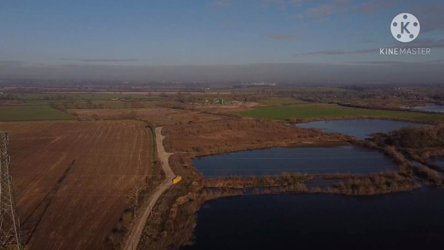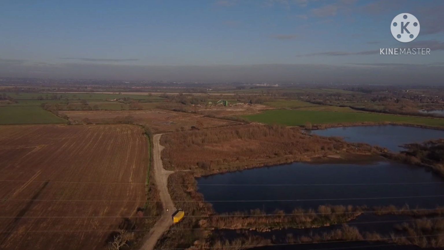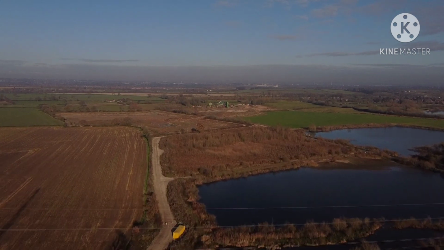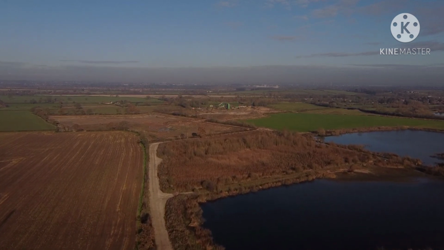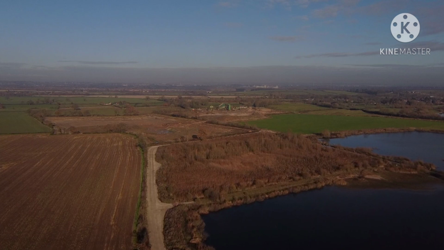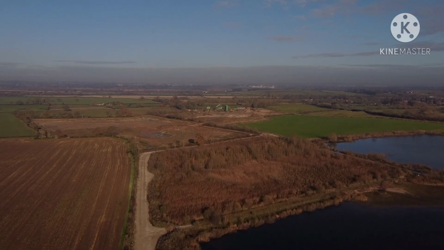I deliberately tried to make it darker than it was because I didn't want the sky to be just white, and the ND filters have helped. Bit of a glitch there and a glitch there again. Don't know why, because I've played this video back in a different app and that didn't happen, but there you go, it's happened this time.